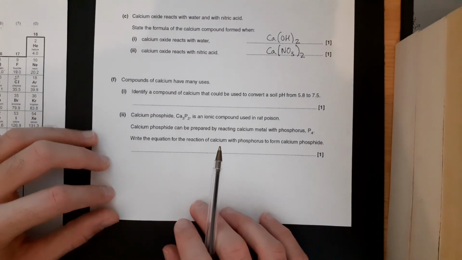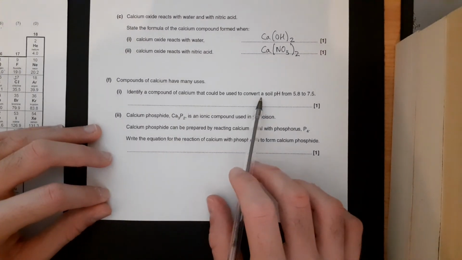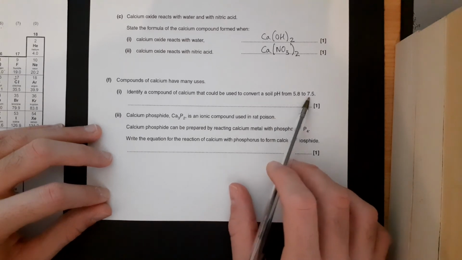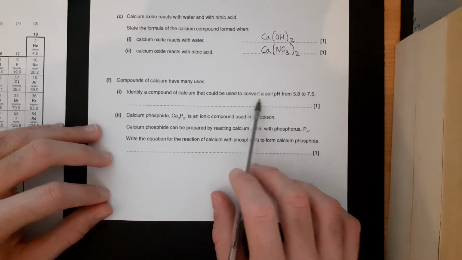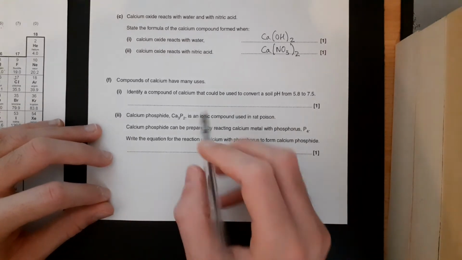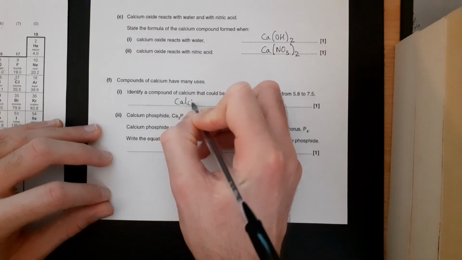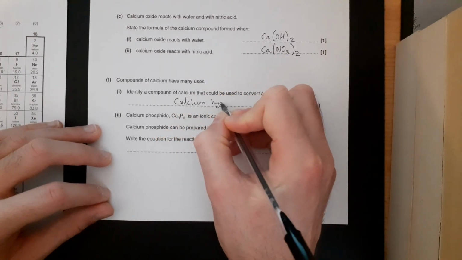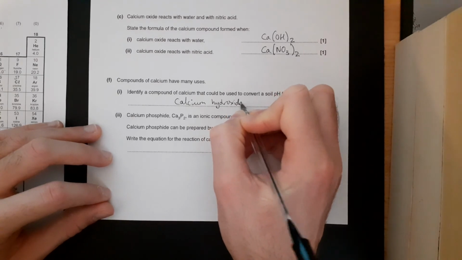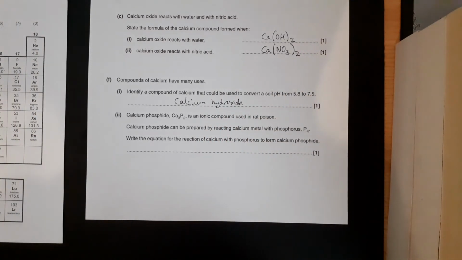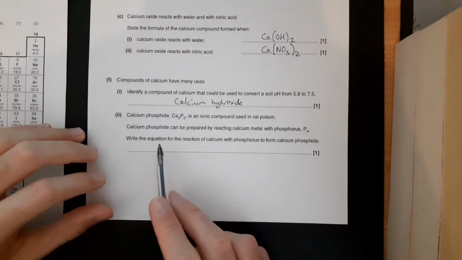Right, final question. Identify a compound of calcium that could be used to convert soil pH from 5.8 to 7.5. So this is kind of similar to the question we saw in the previous video. We could use calcium hydroxide. We could use calcium oxide. Could use calcium carbonate. I'm going to go with calcium hydroxide here.